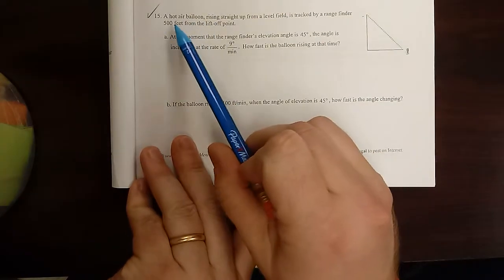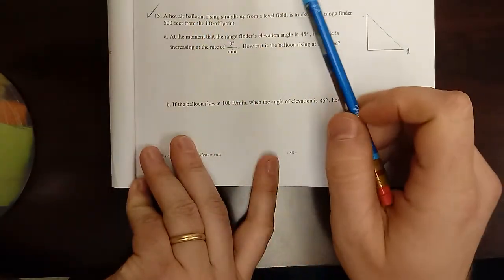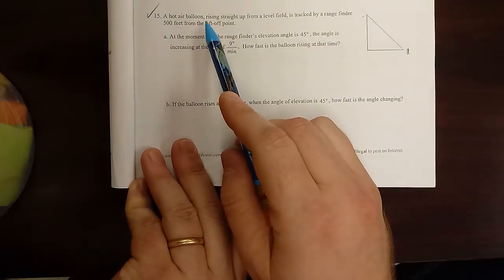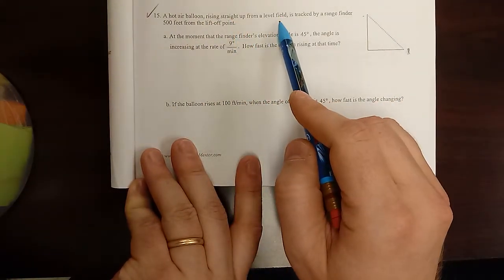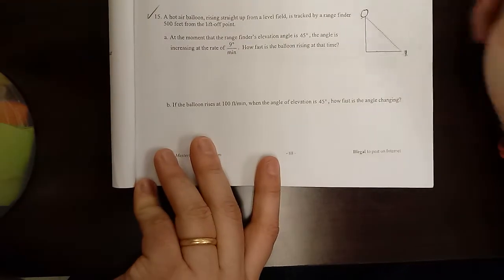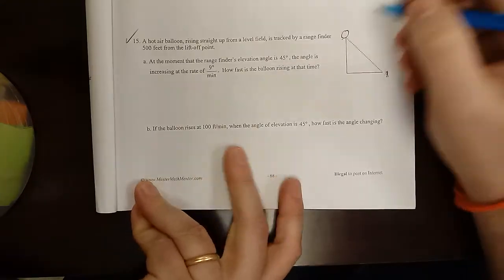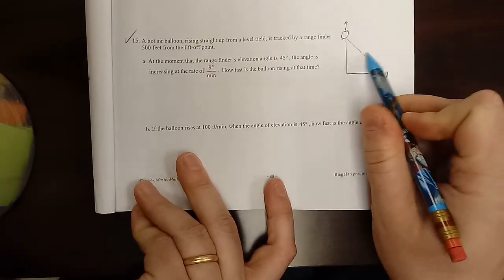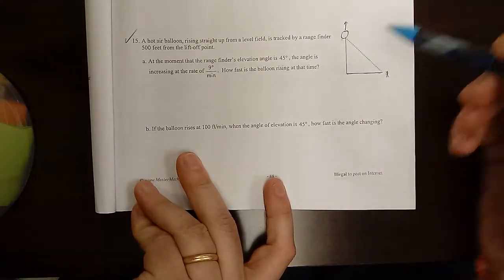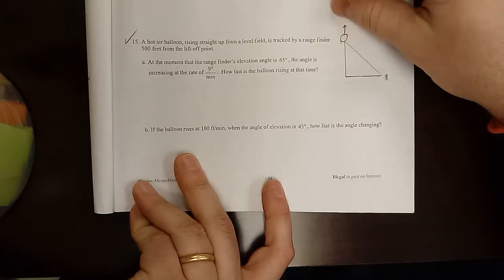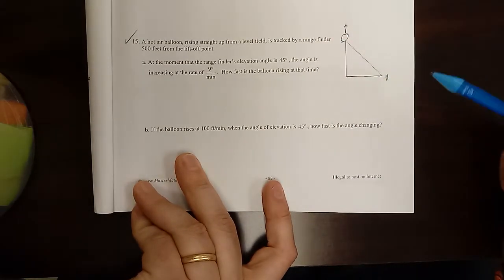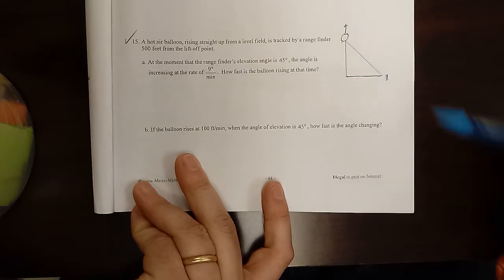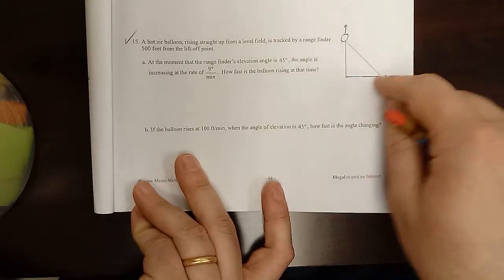All right. A hot air balloon. This is related rates homework. A hot air balloon rising straight up from a level field. So that's telling us the balloon is going straight up. That already tells us this does not change here, but the other two are going to change. Because if we think about it, as it's moving, that line segment's going to be getting longer, and then from here to here, that's going to have to be getting longer too, but that's going to stay still.